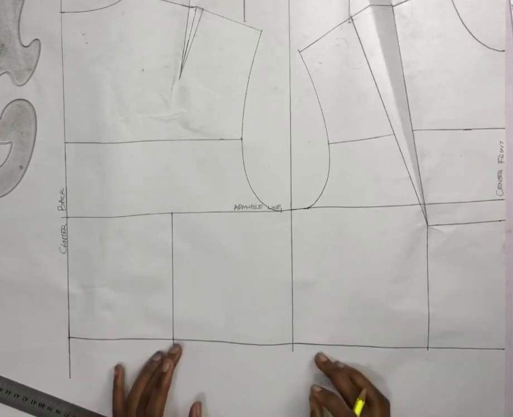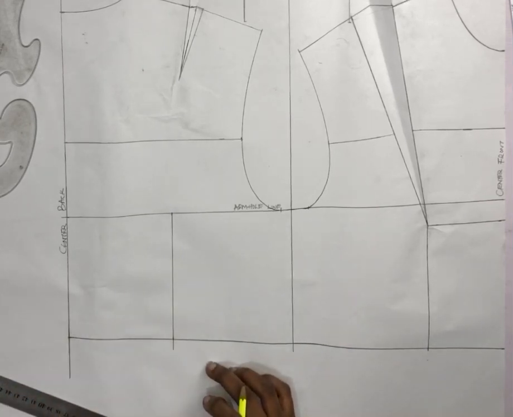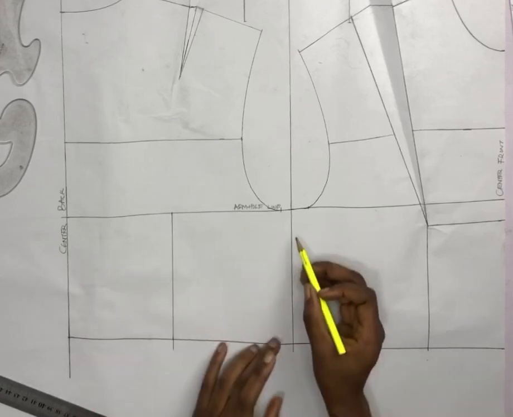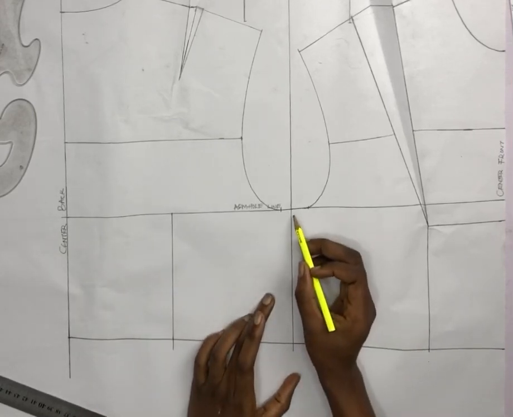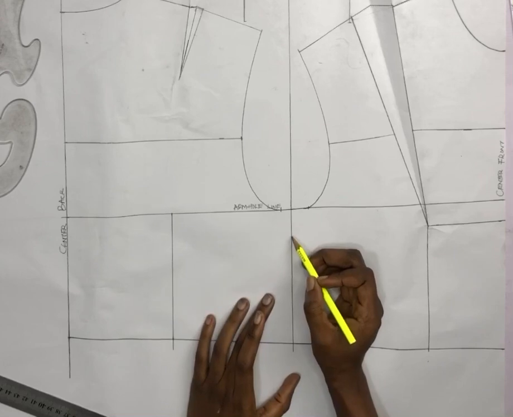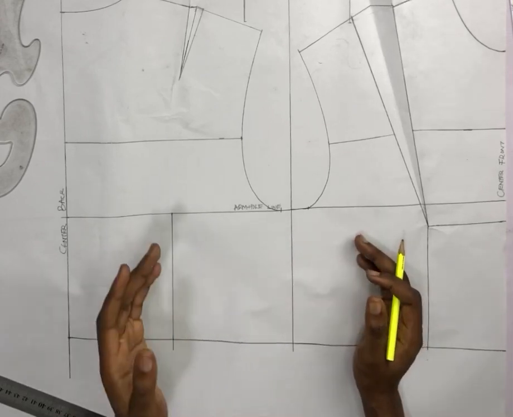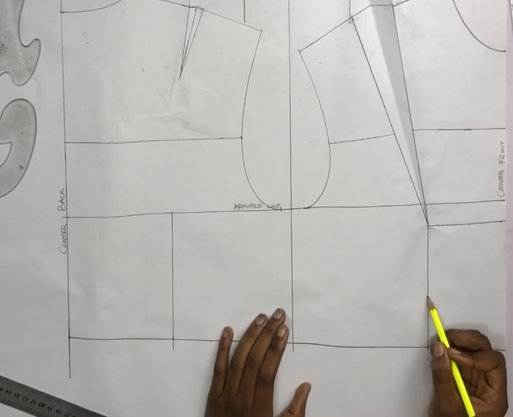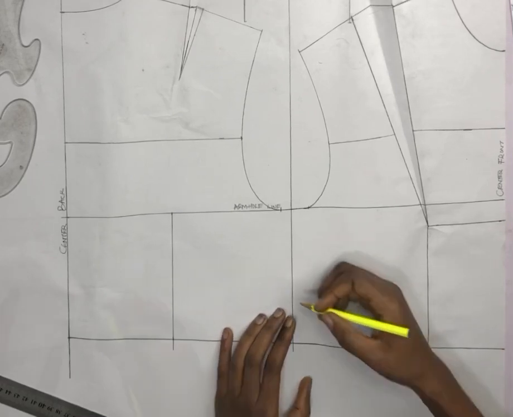So now that we have a mid dart for the back and a mid dart for the front, we want to distribute the darts. We are going to distribute darts on 3 places: the back dart, the side seam, which is the midway between the back bodice and front bodice, and then the bust point, the front waist dart.